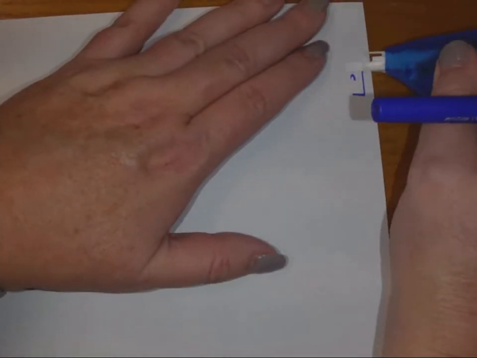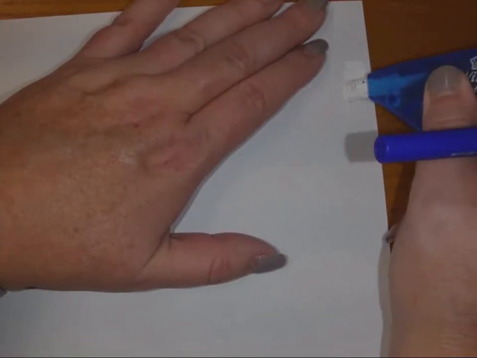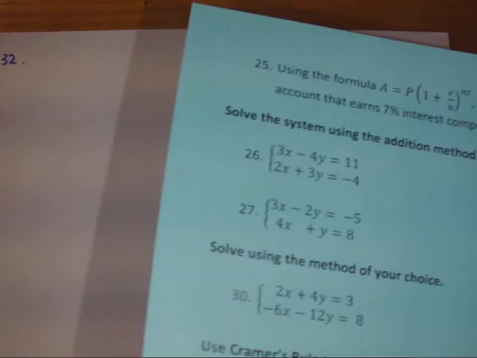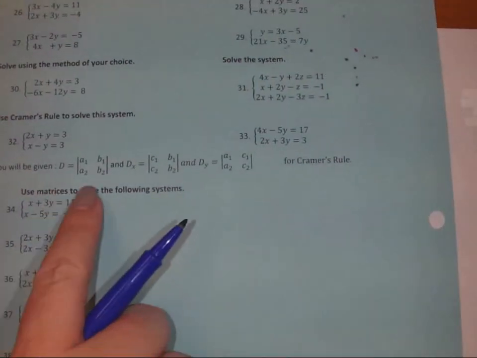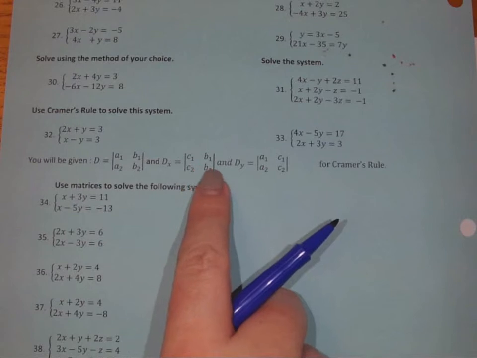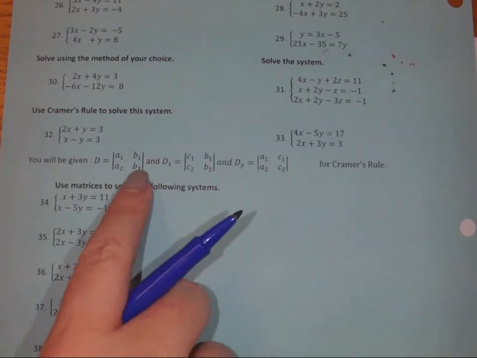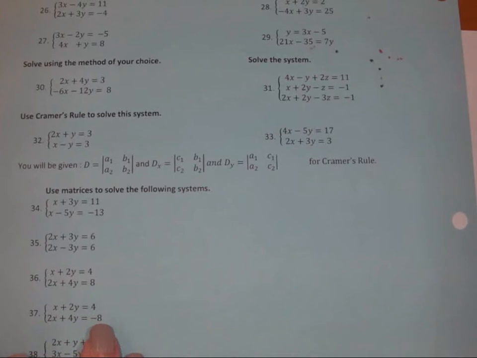Okay, so let's look at Cramer's rule, and then the rest of the problems after the next couple are going to be all matrix problems. So Cramer's rule, note that on the review itself, I'm going to give you this on the test. Okay, so you're not going to have to memorize what the order of the letters is, but you are going to have to know how to do the determinant. So I'm going to show you what I mean by that when we look at the next two examples.